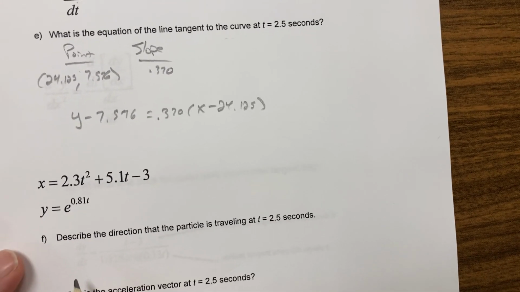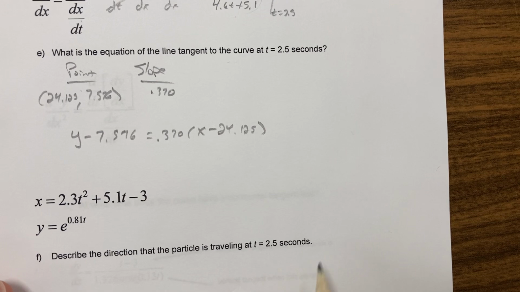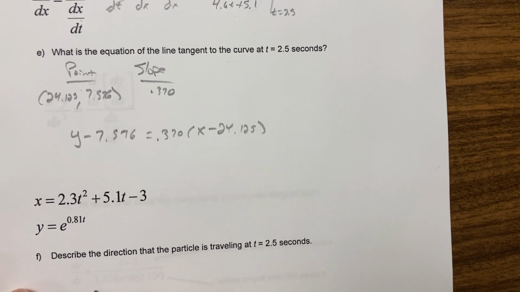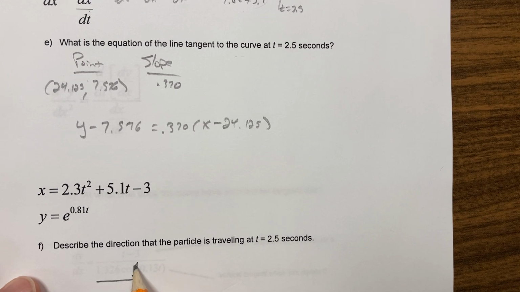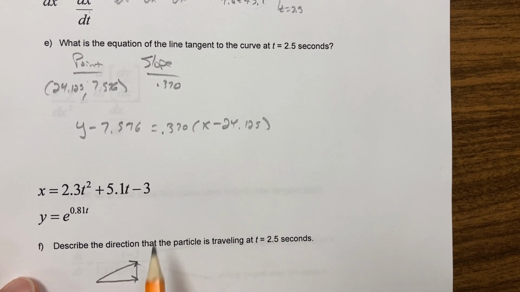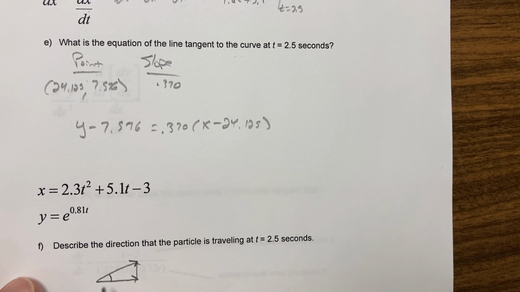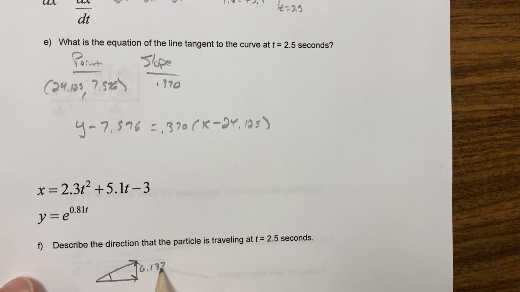Describe the direction the particle is traveling. So basically, again, we had this vector going this way, we had a vector going this way, and we said overall we're traveling like this, right? So what we would like to do is describe that angle right there. The best way to think of that is to look at your two vectors. Again, this is 6.137, this is 16.6.